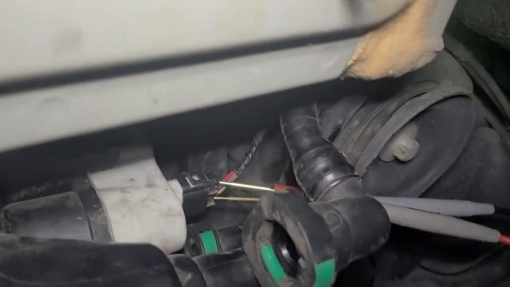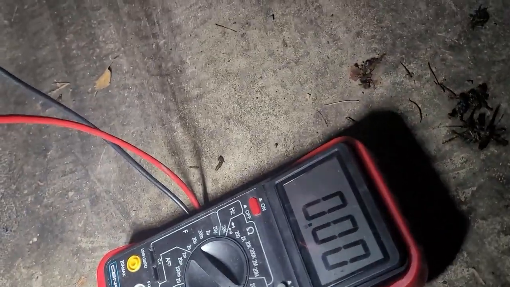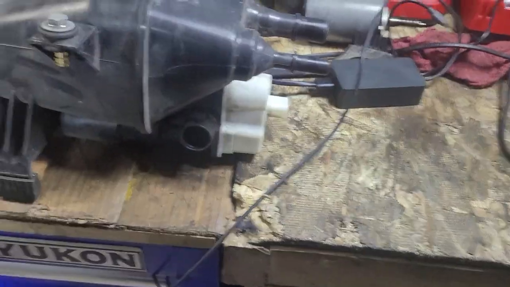I still have the probes there, you can see. Still have the probes right there. So when I plug it into the pump, I have 0. So that means it's the pump.